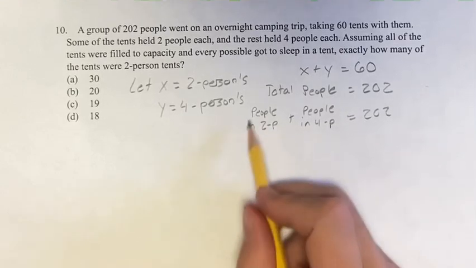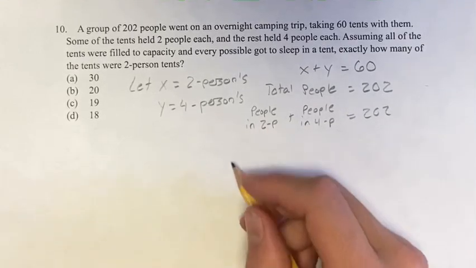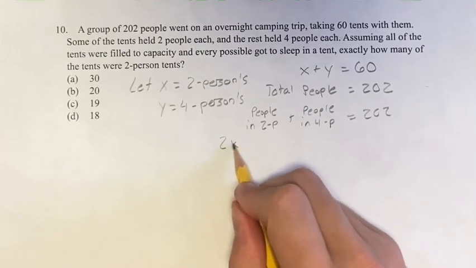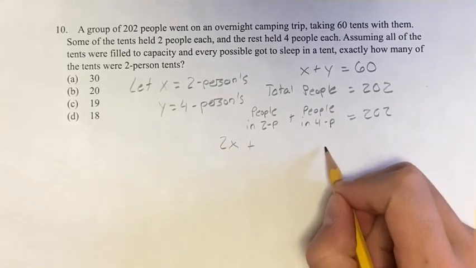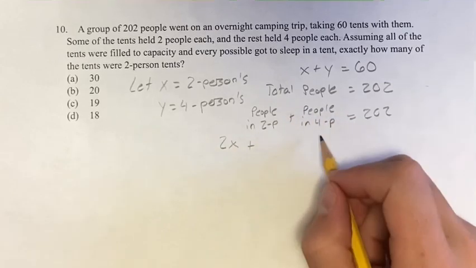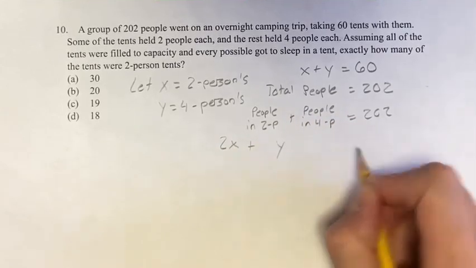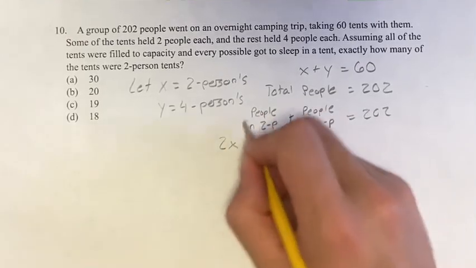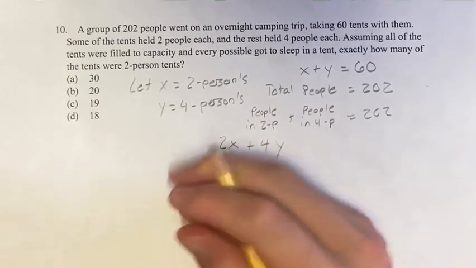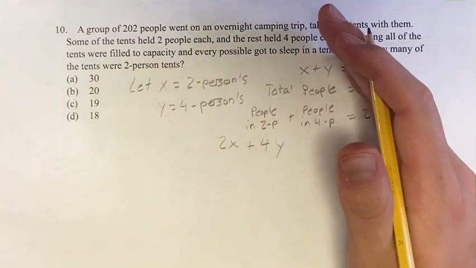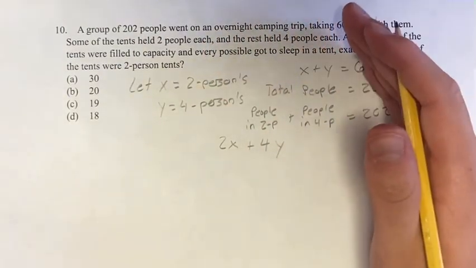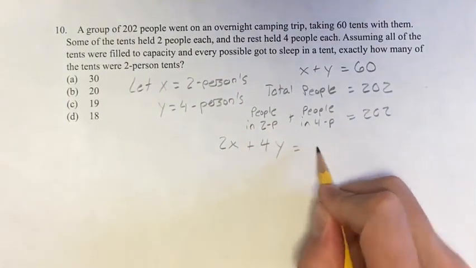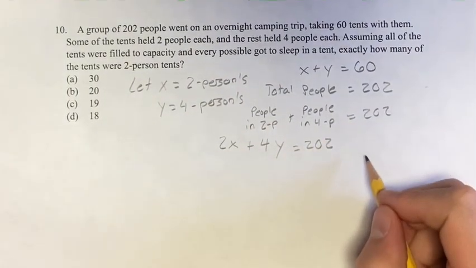So how do you find the number of people that are in 2-person tents? Well, you take 2 people per tent times the number of tents, which is X. How do you find how many people are in 4-person tents? Well, we have Y tents, 4 people in each. So let's say you had 10 of these 2-person tents. If you had 10 tents with 2 people in each of them, then the total would be 20, 2 times 10. Same thing here, we just don't know it, so we have X. This is equal to 202.